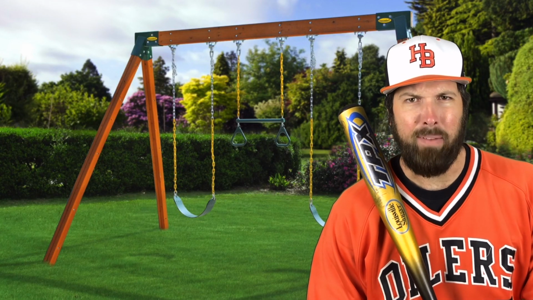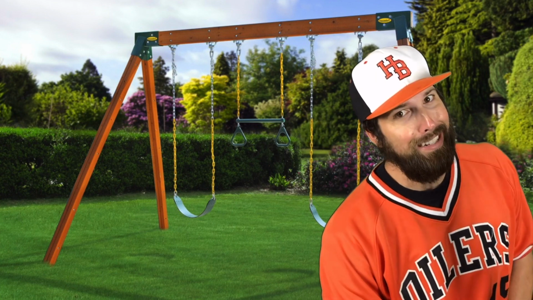What's a baseball player's favorite thing about the park? The swings!